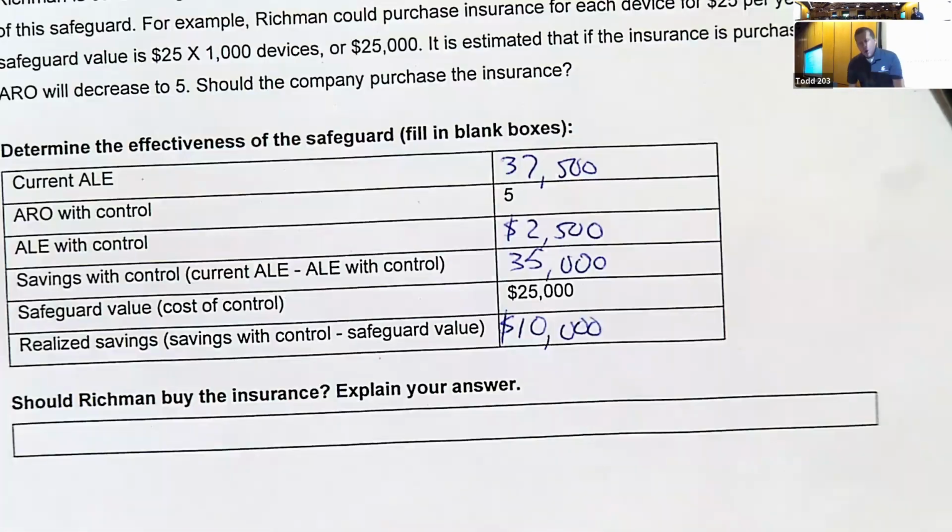So $10,000. So we're ultimately going to come out ahead on this investment. Do we do it? How many say yes? Every hand raised. How many say no? How many of you say maybe? I say maybe. Why would I say maybe?